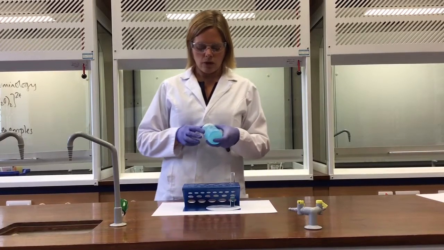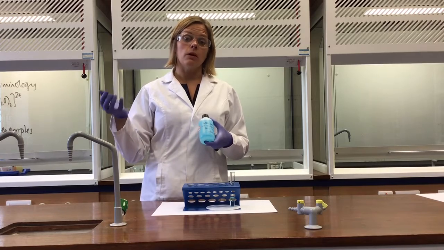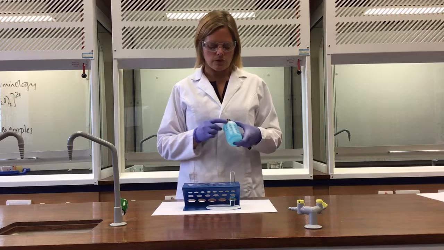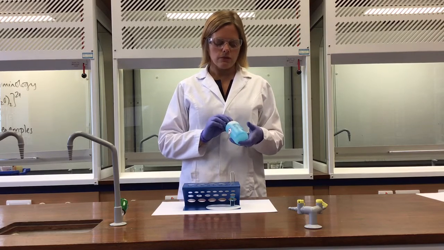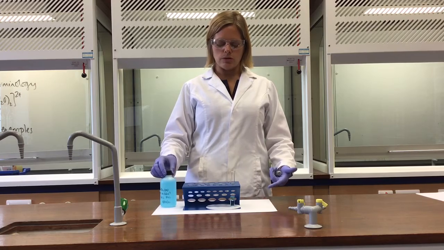In the bottle, I've got some copper(II) sulfate solution, which was made from just dissolving some copper(II) sulfate crystals in water. So it's about 0.1 moles per decimetre cubed concentration, although the concentration doesn't really matter. Hopefully you can see here that this is a nice blue solution.